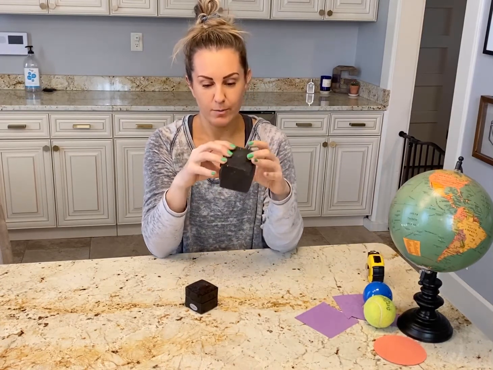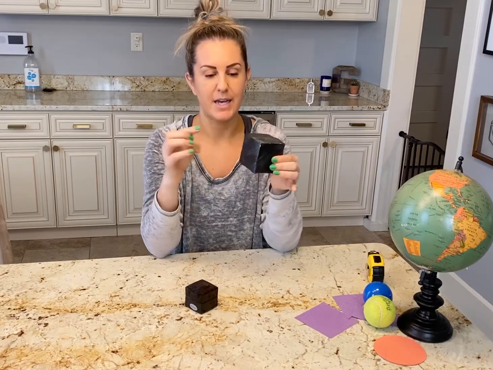So the sides of a cube look like the shape of a square. So a cube has, let's count how many sides a cube has. 1, 2, 3, 4, 5, 6. 6 flat sides that are the shape of a square.